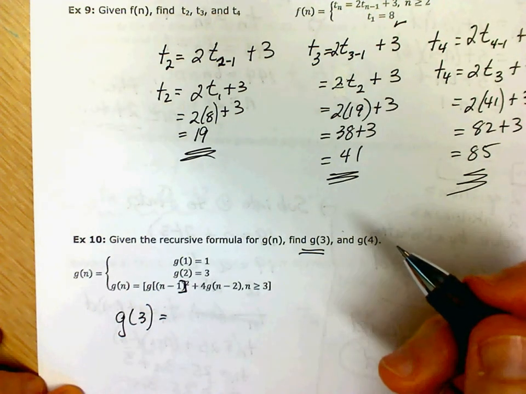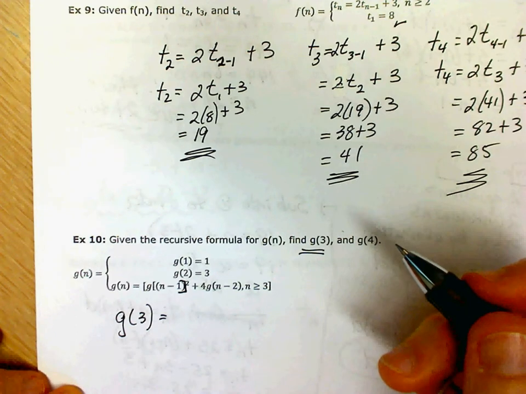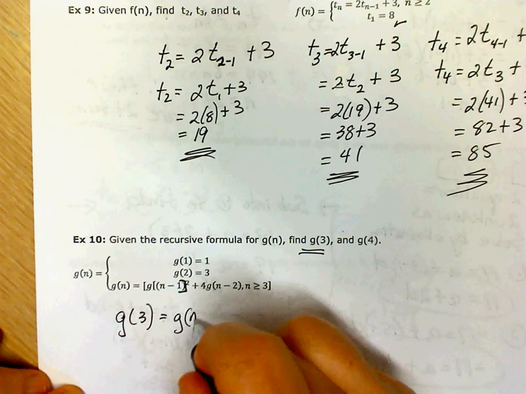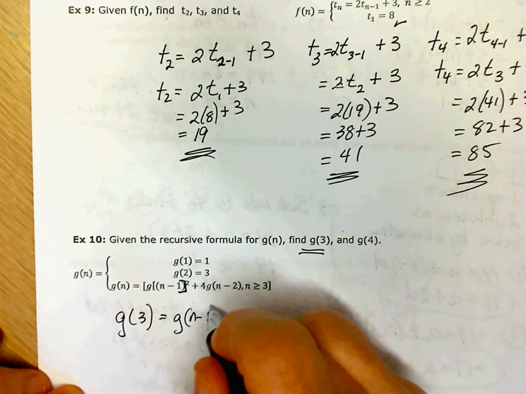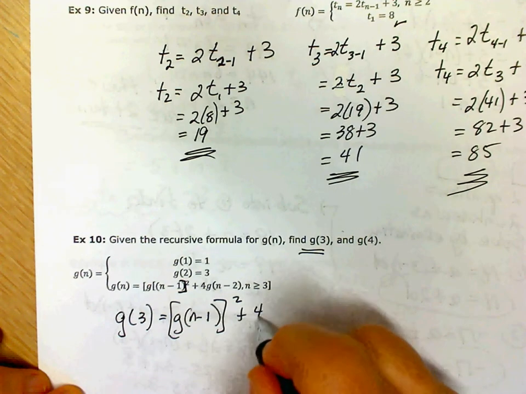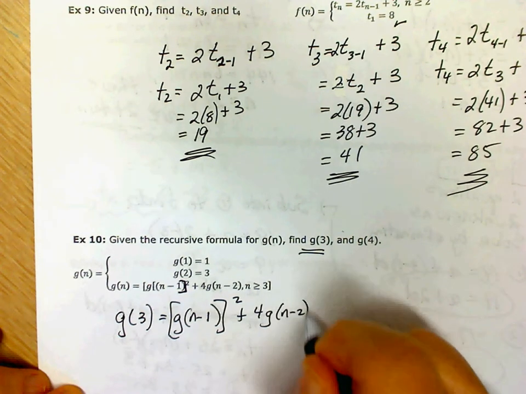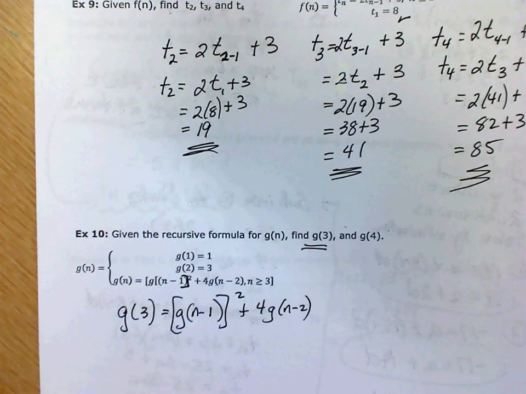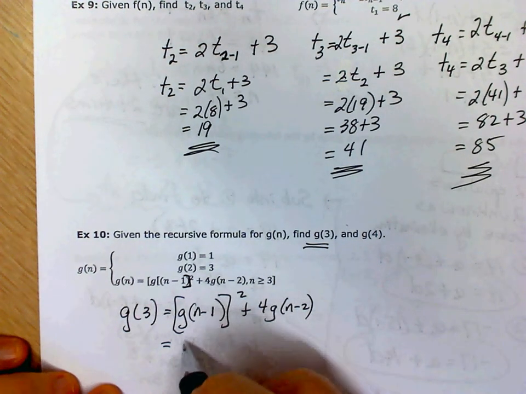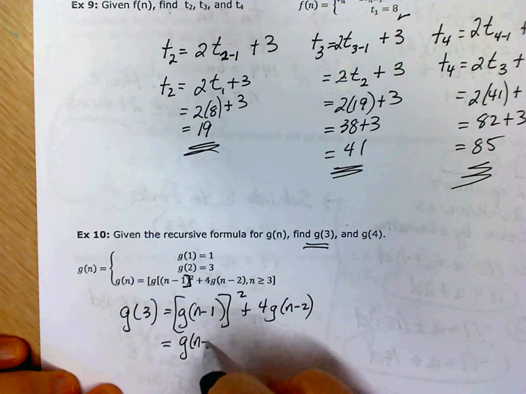So we want G of n minus 1 squared plus 4 times g of n minus 2. Just like that, okay?